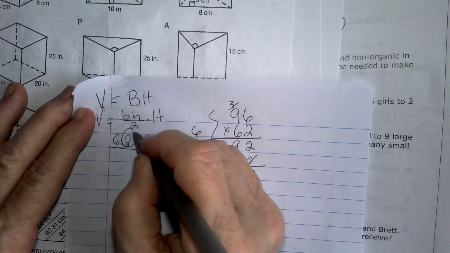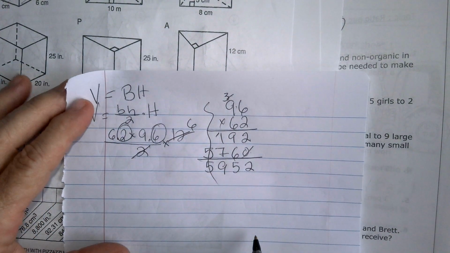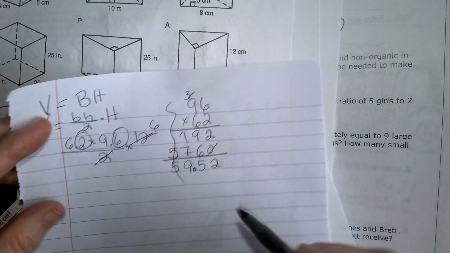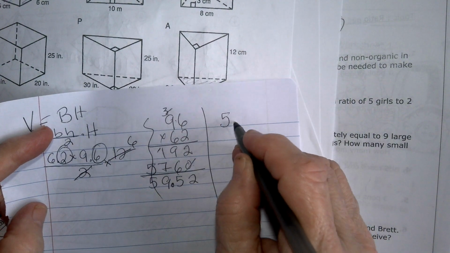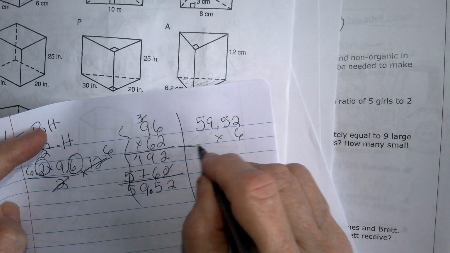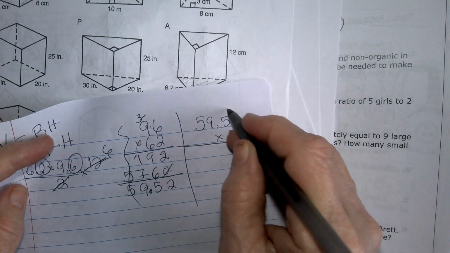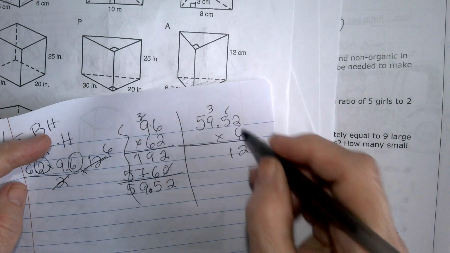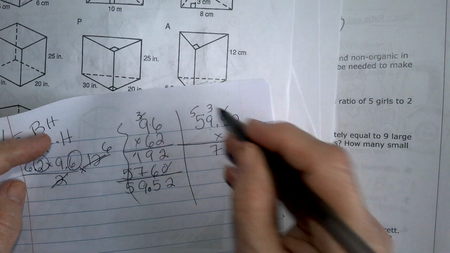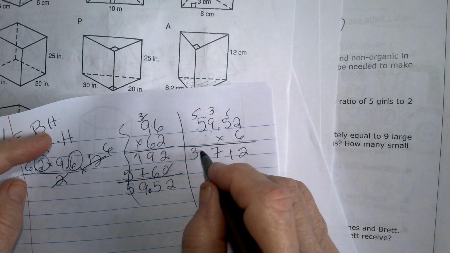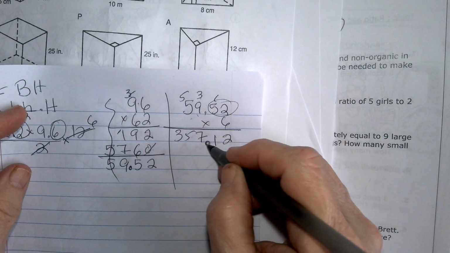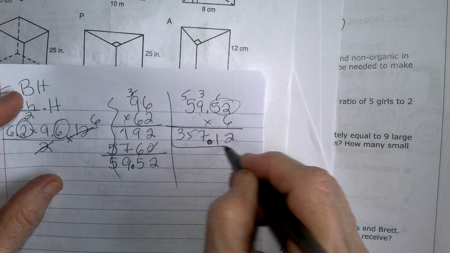All right, who knows how many places over I should go? 2. But we still need to multiply it by what? 6. By 6. And then go over 2, and we're going to hope that that answer is there.